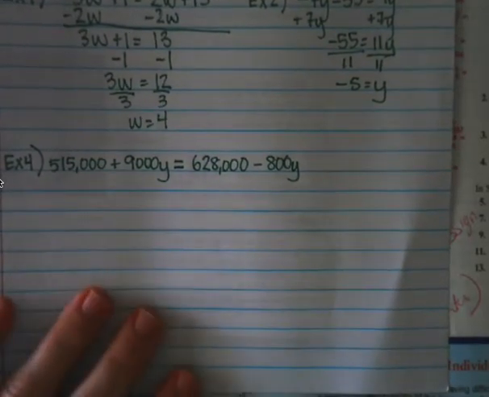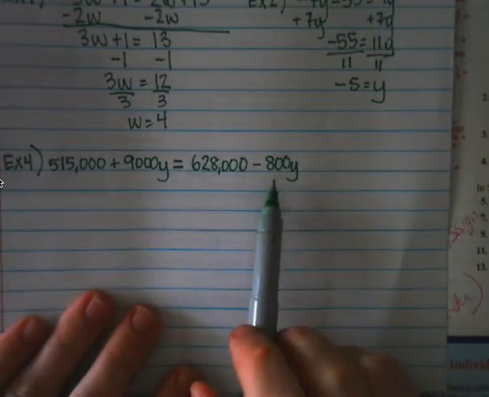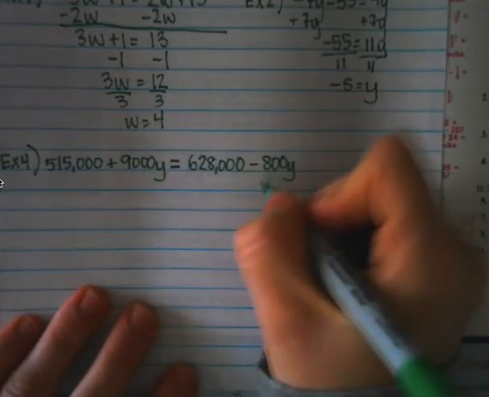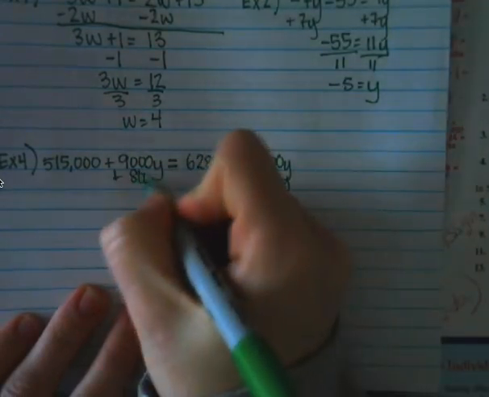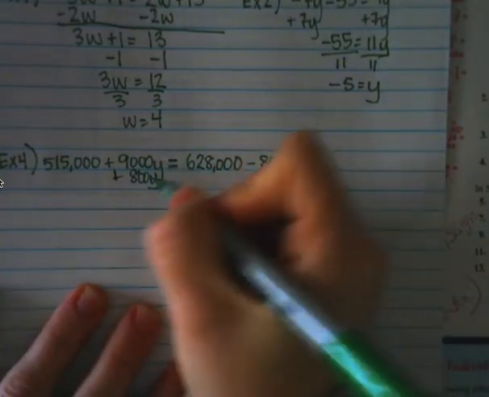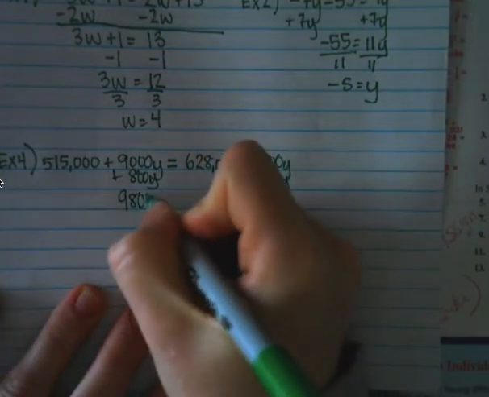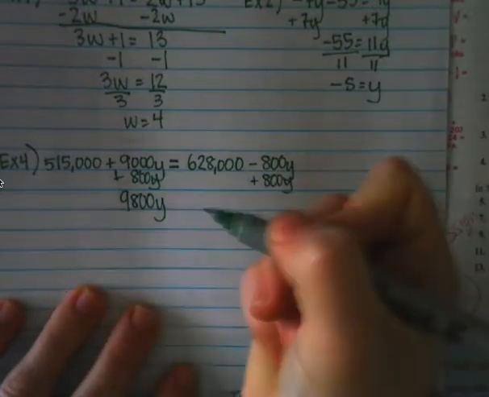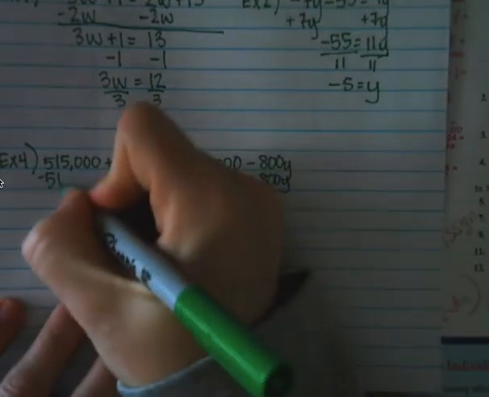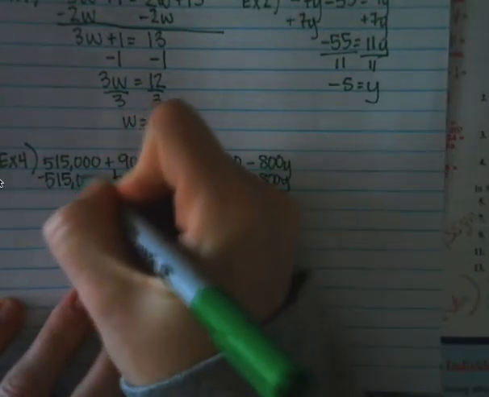Okay, so again, I'm going to look at my variables and I'm going to add the 800y. So then I'm left with 9,800y, and then I'm going to subtract the 515,000, sorry.